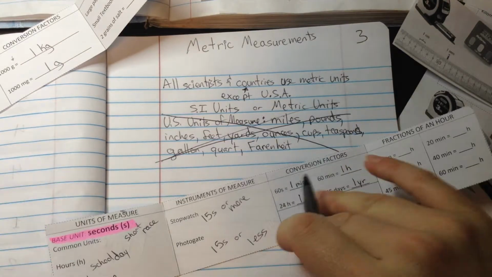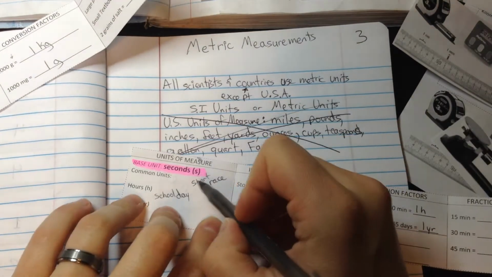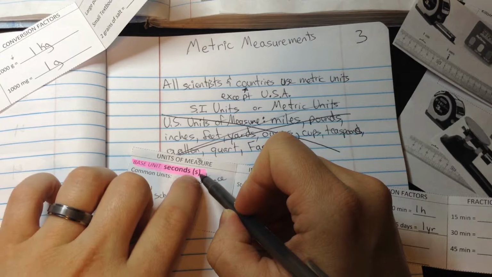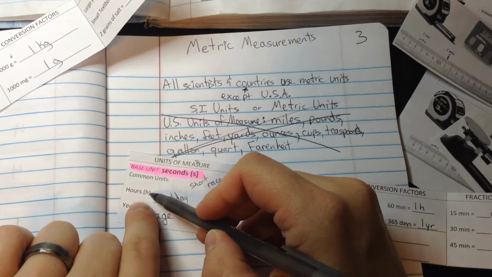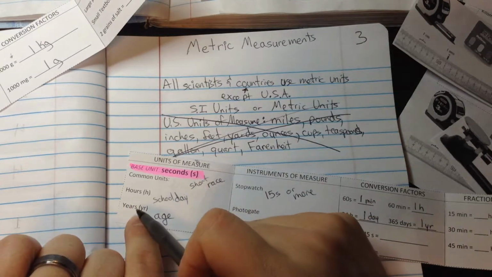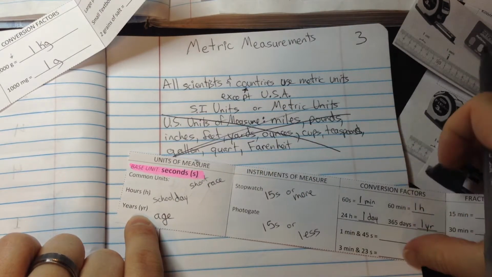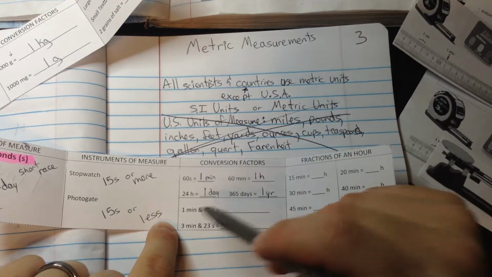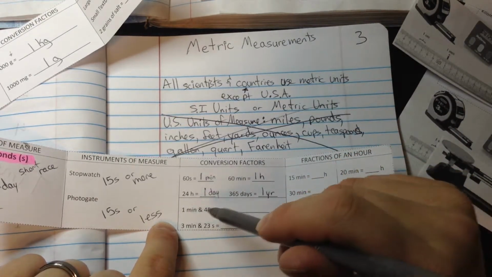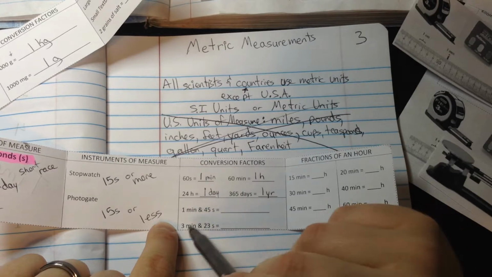Now, as I'm doing this, pay attention to your units. The abbreviation or the shorthand, seconds is just a lowercase s, hours is just an H, not HR, just H, and years is YR.